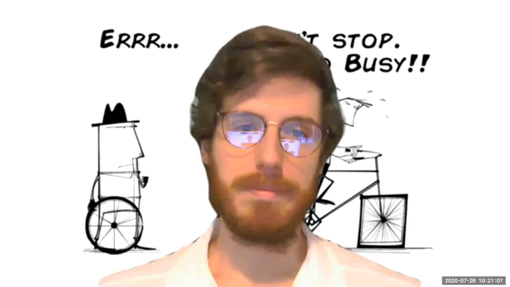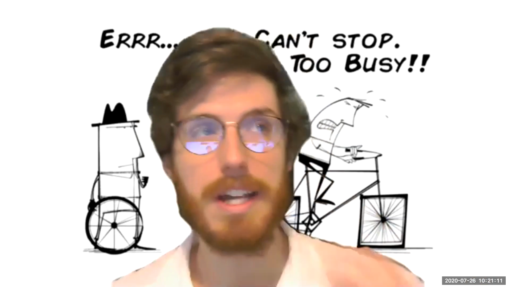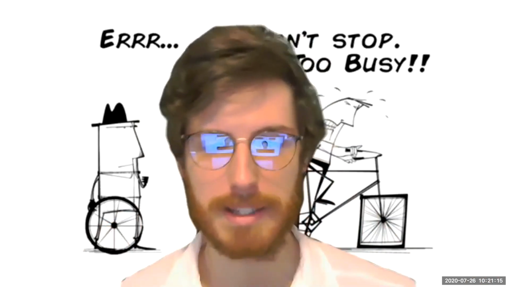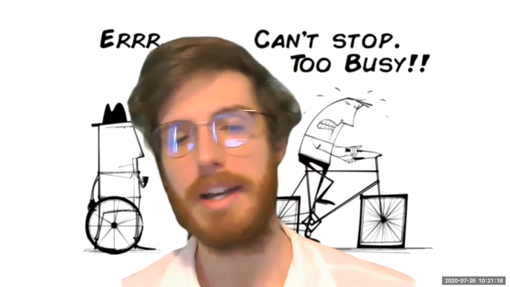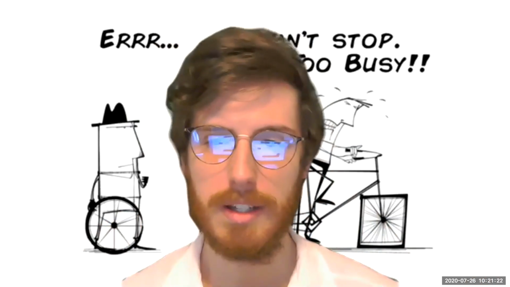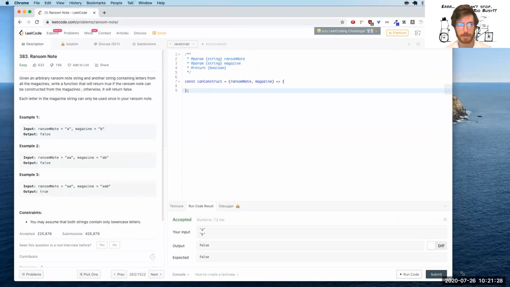Great. As we dive into this problem, we definitely want to try to recognize and see where we can make these connections. So I'm going to share my screen and let's talk through this problem and see where we could possibly draw a connection to some previous problems that we've done. Right. So here we have our ransom note problem.